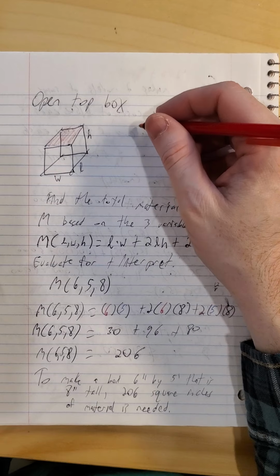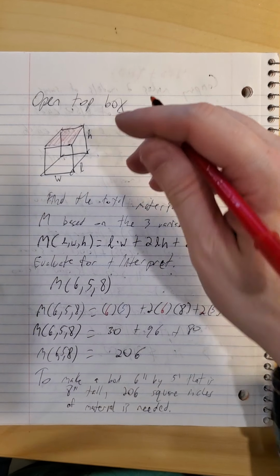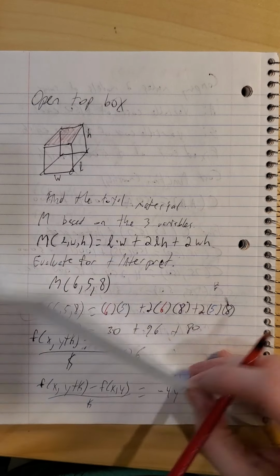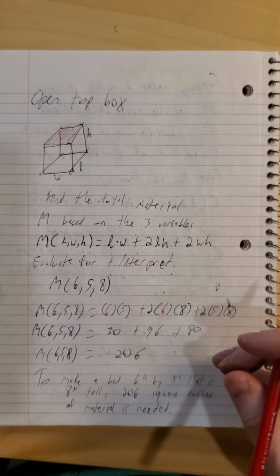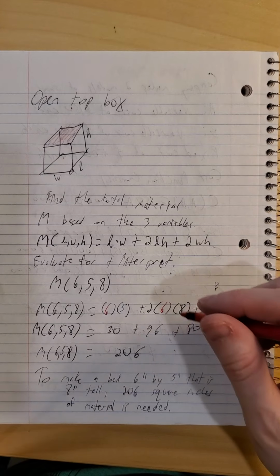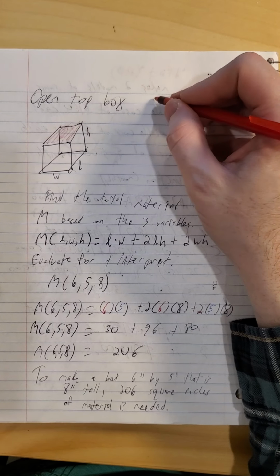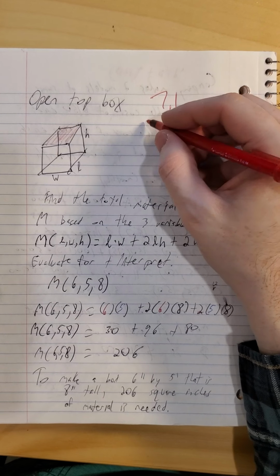All right, so some problems I would recommend trying out. This was in section 7.1.